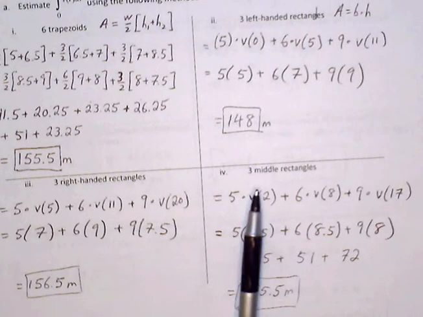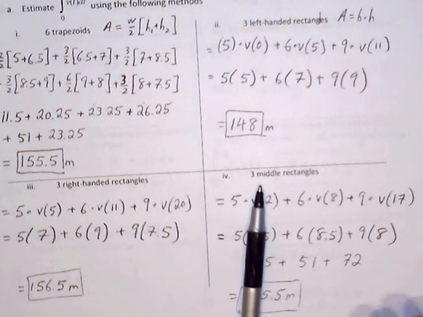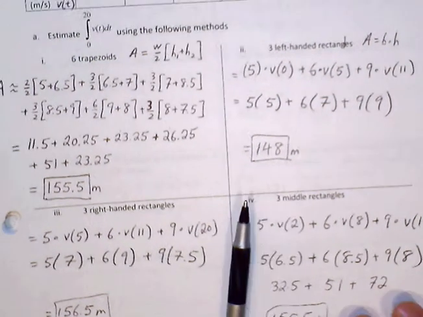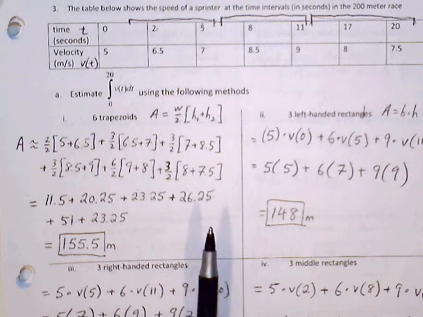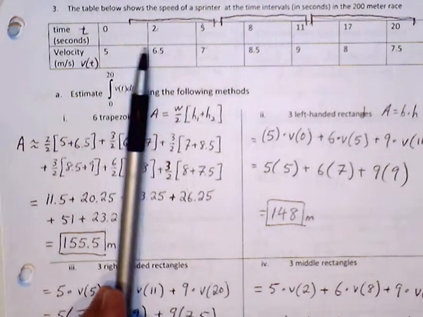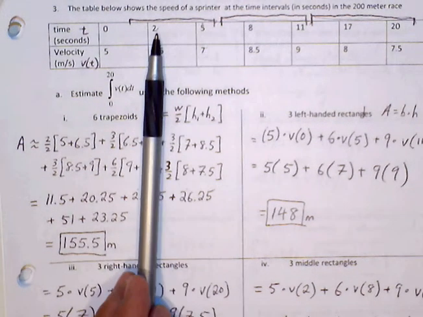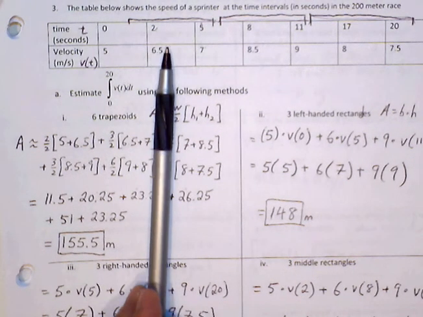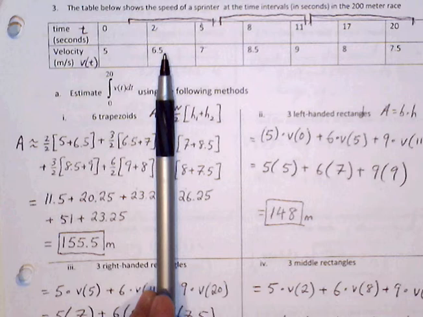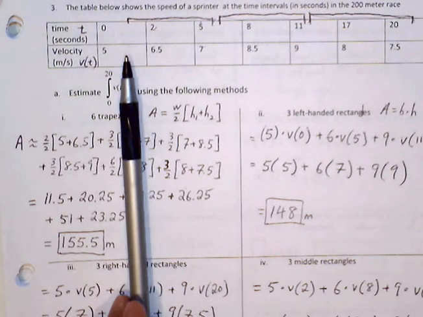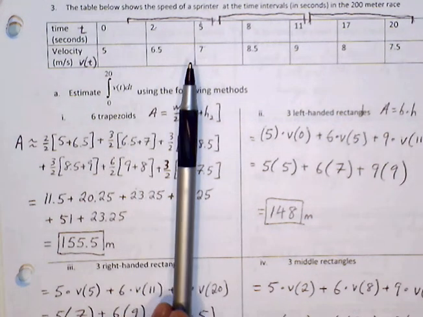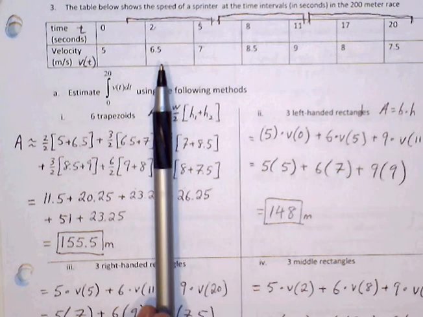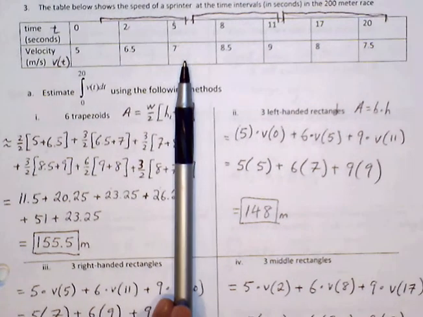Part 4, now we're using 3 middle rectangles, so we want to choose the middle value of each interval. The middle value of the first interval would be v of 2, so I'm going to choose 6.5 as the height. Notice we're still using 3 subintervals to estimate the same area, so the width is still going to be the same for parts 2, 3, and 4.